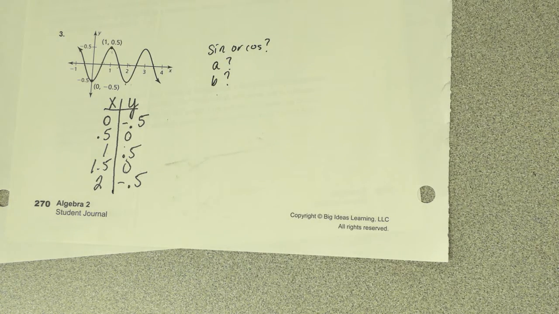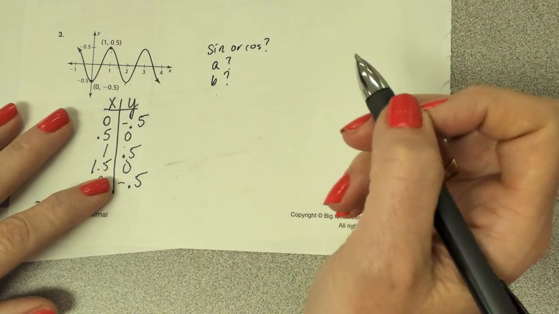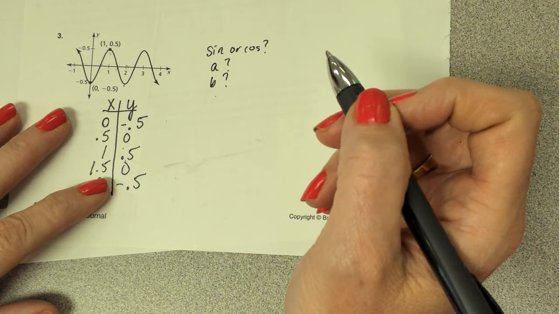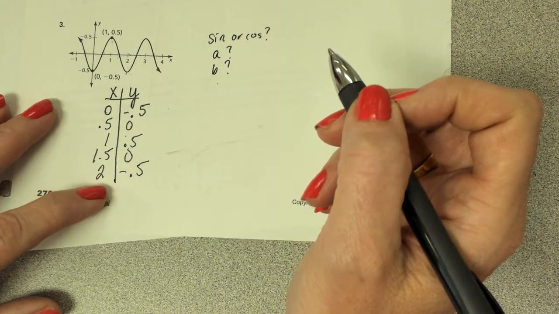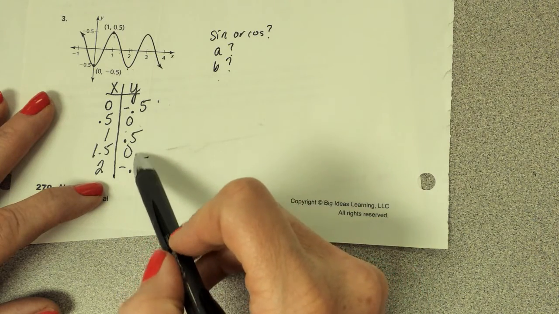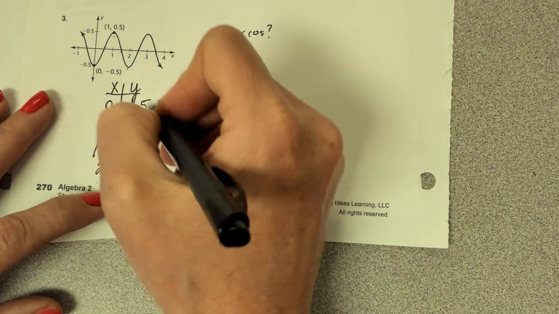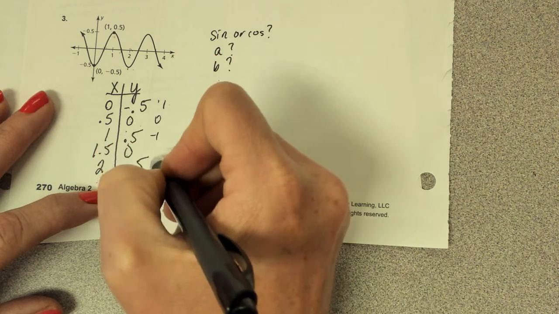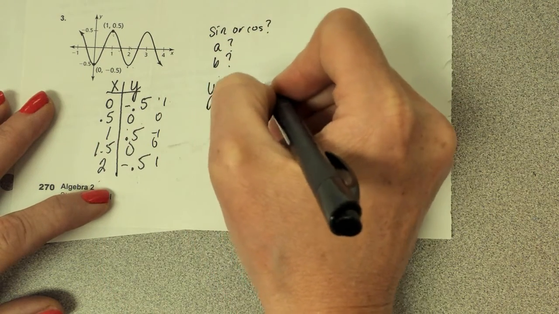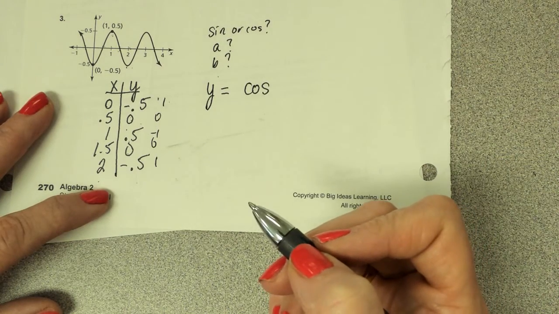All right, guys, so what do you think? Anybody think they know it? Guys, look at A. Well, first of all, is it sine or cosine? It's cosine, isn't it? Because it's going like 1, 0, -1, 0, 1. So we know this much. If you write this much, you'll get a point just for knowing that it's cosine.